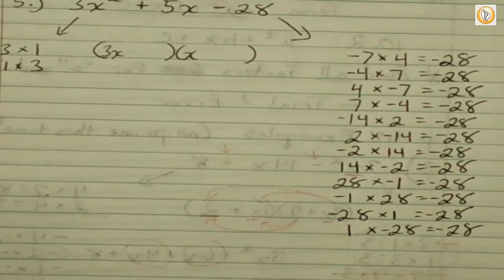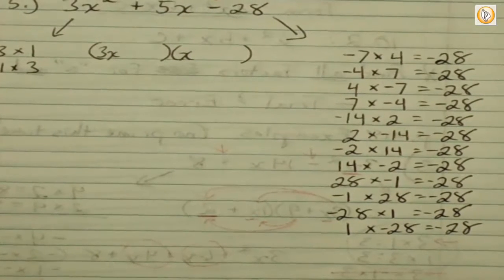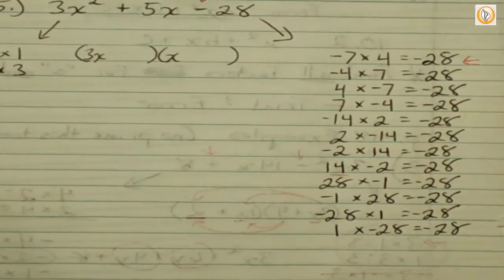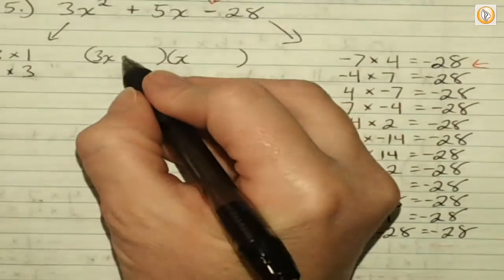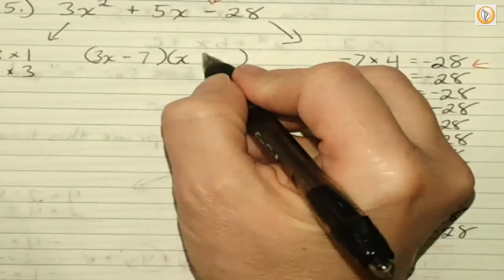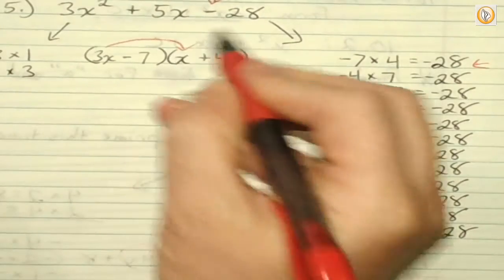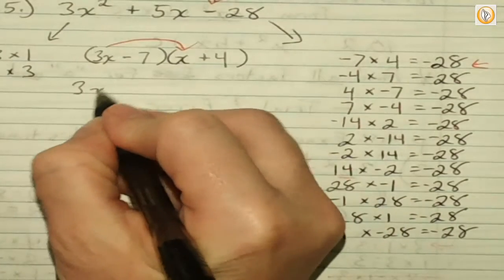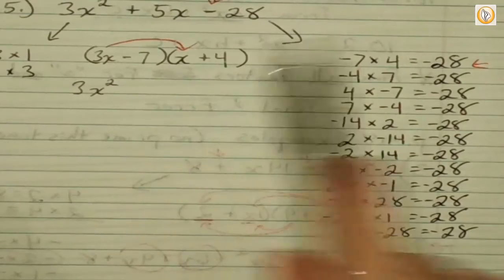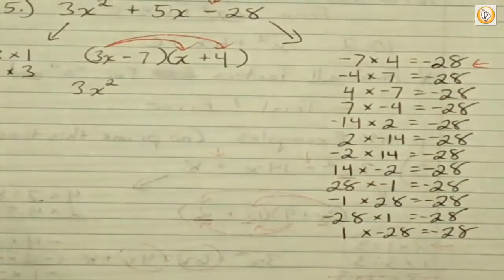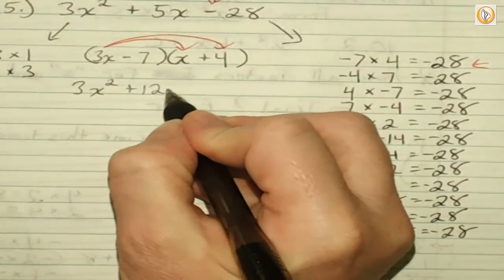Y'all see all the possibilities of putting different things here? Chap, which one do you want to try? Let's try the first one. Let's put the negative 7 on this side and the positive 4 on this side. And let's test it. 3x times x is 3x squared. 3x times 4 is a positive 12x.